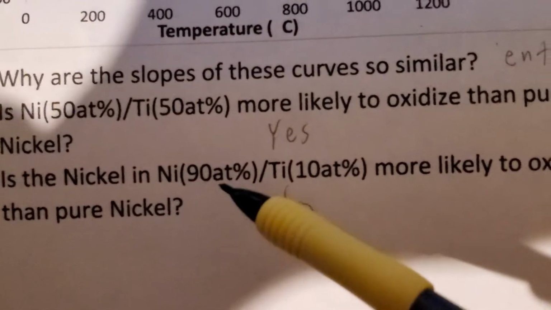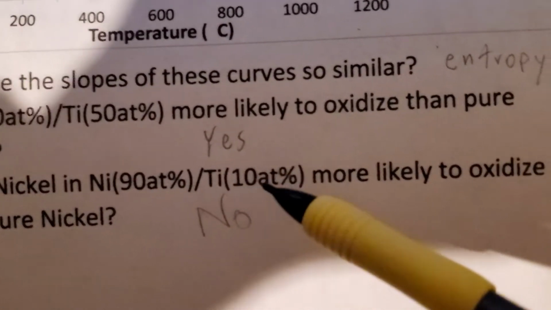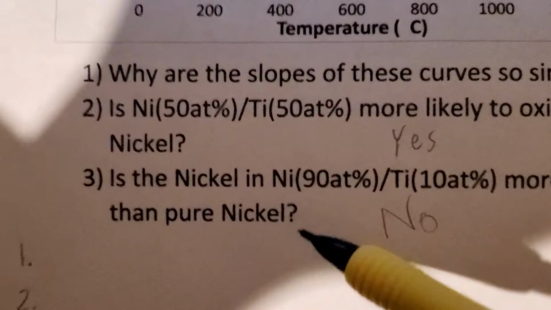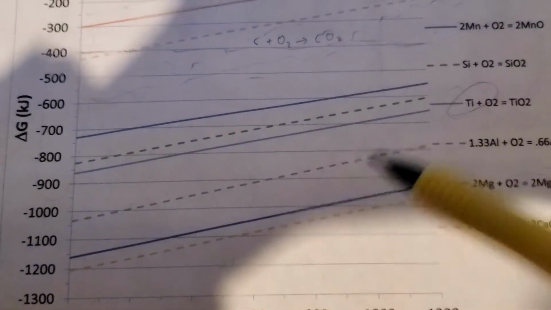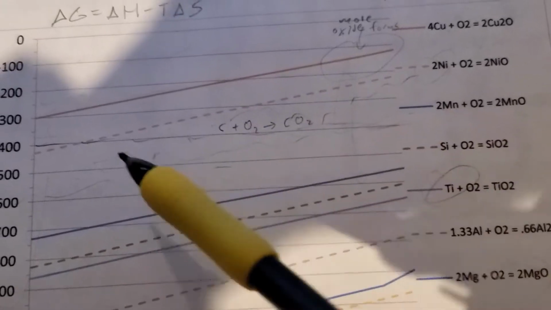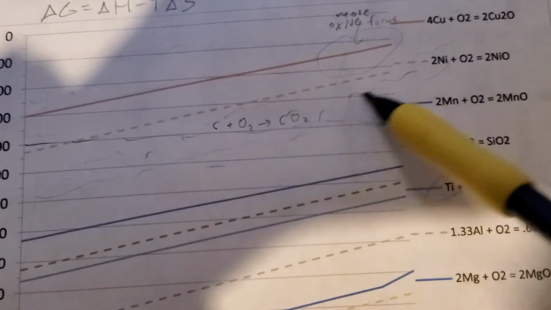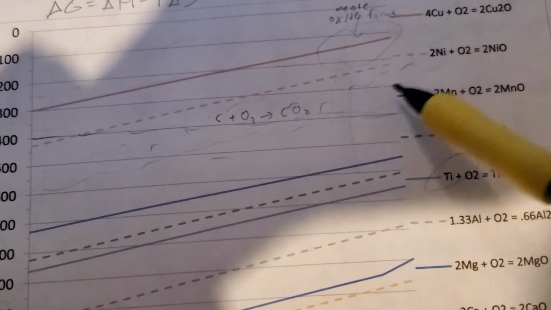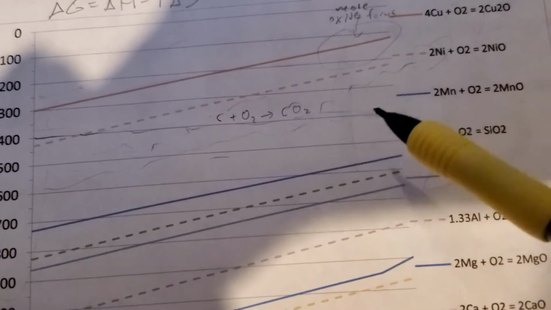And 3, is a nickel 90, titanium 10 alloy more likely to oxidize than pure nickel? No, because of what I just said earlier, except the only difference would be that you would see the line closer to nickel. Because you have more of it, it wouldn't exactly be 50-50.